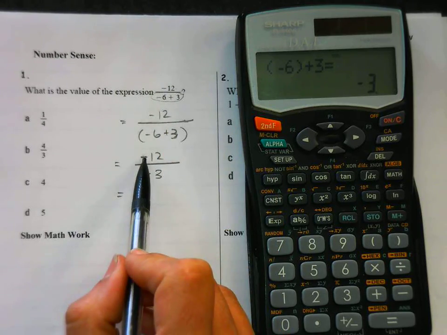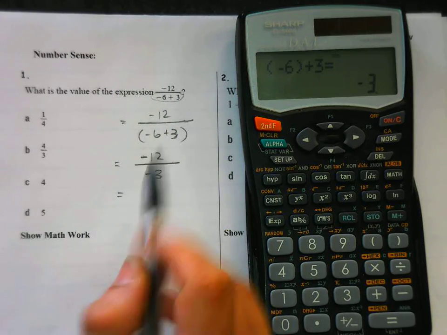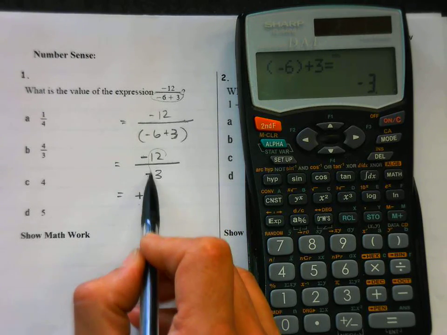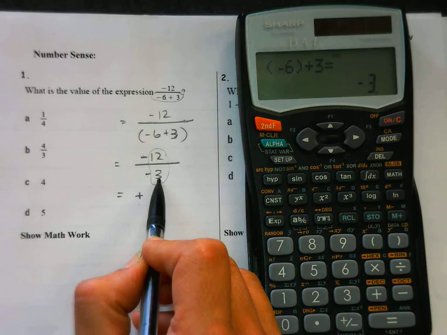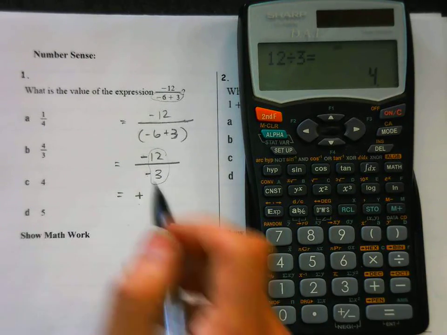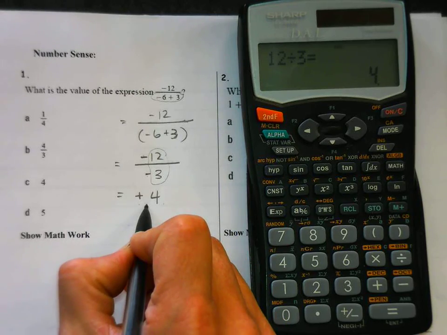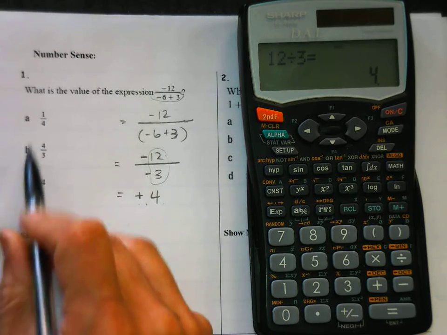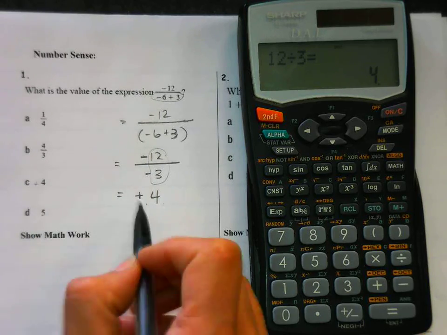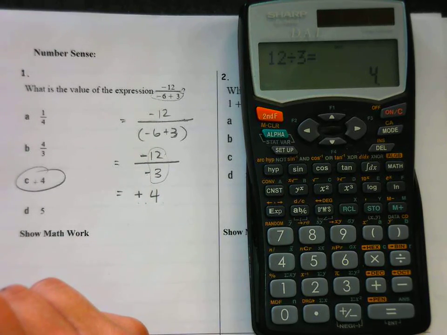I always take it in two parts. I look at the signs. If the signs are the same, I know my answer is going to come out to be positive, and then I just do the math. 12 divided by 3 is 4. So the answer is positive 4. Now even though there's no signs on these, it doesn't really matter. If there's no sign, it really means positive. So the answer is C.